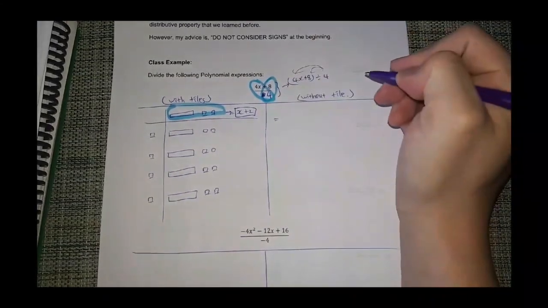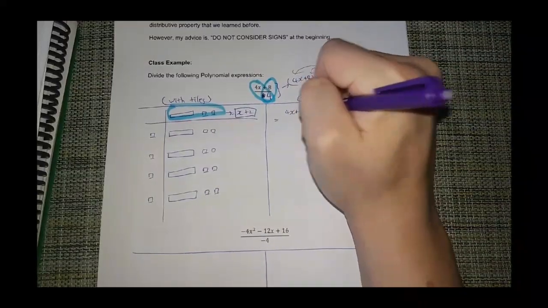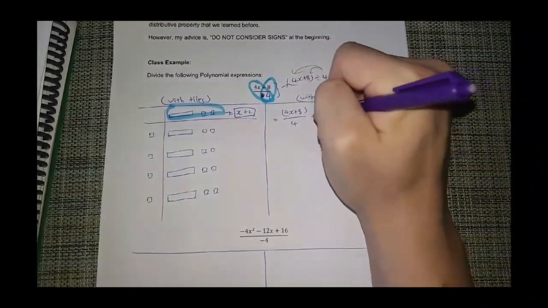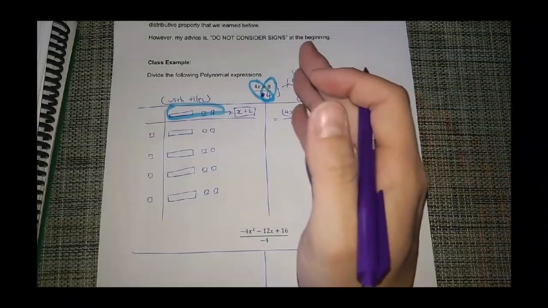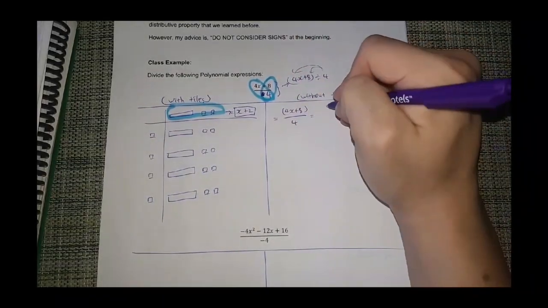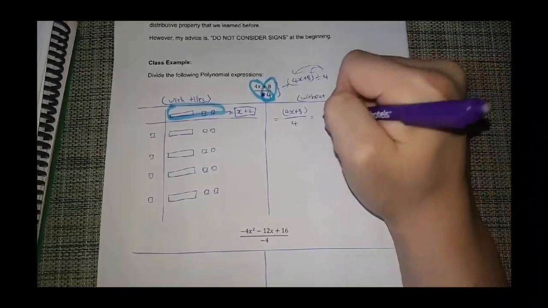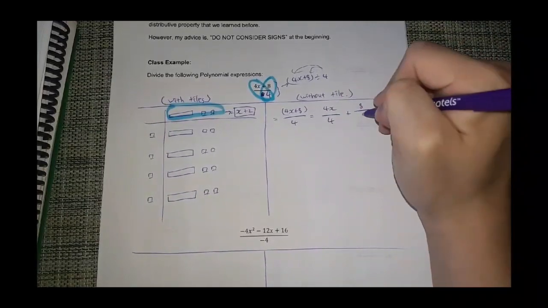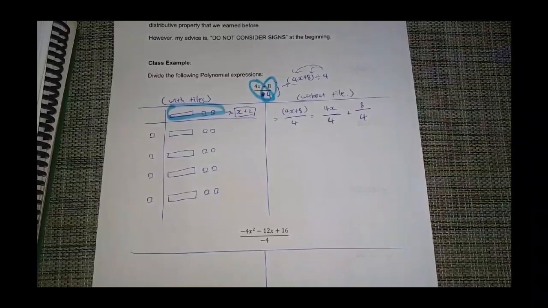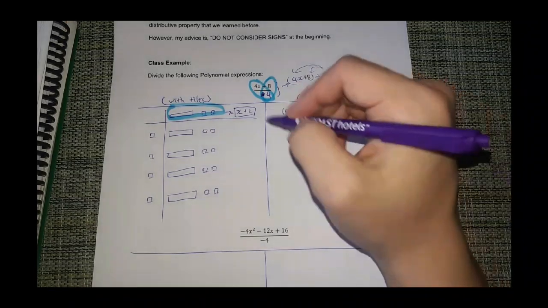So instead of 4x, actually I'm going to rewrite the whole thing. It's a little messy. I want you to separate this polynomial into halves. What I mean by that is 4x plus 8 is actually a separation of 4x and 8, but the denominators are shared. So instead of the whole thing together, I want you to separate them: 4x over 4 and 8 over 4, something like that. Then we can do the simplification.